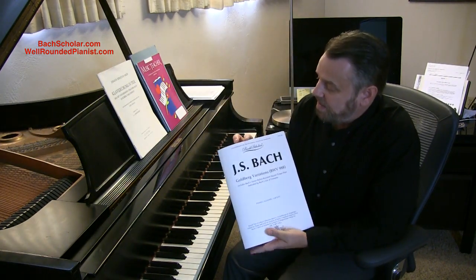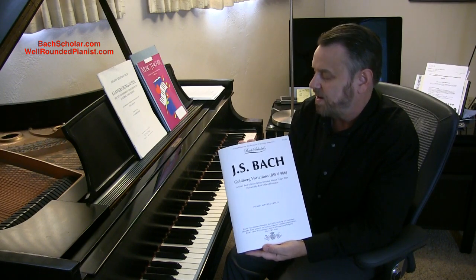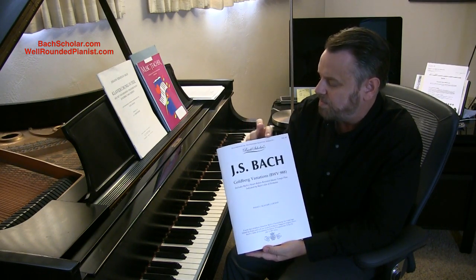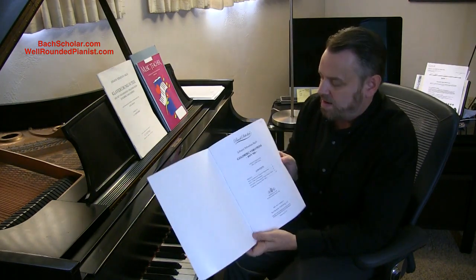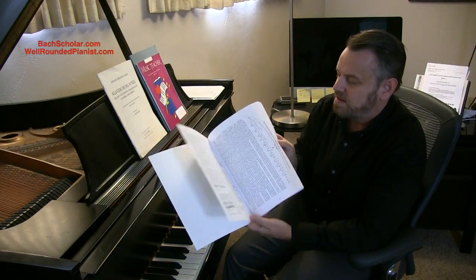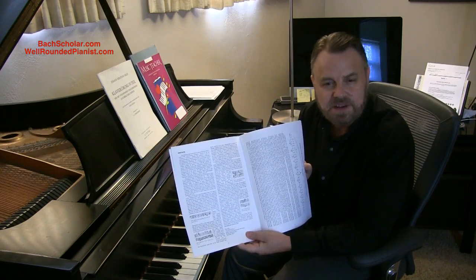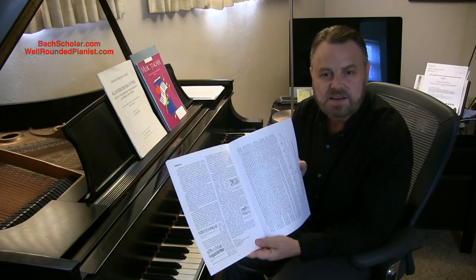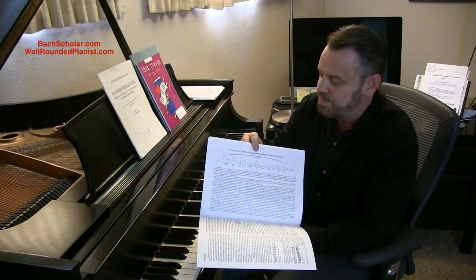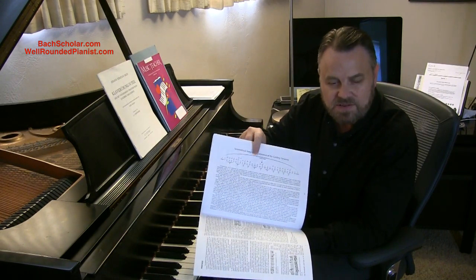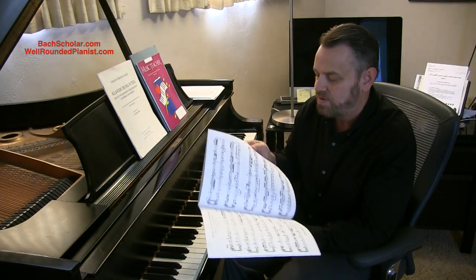I have in front of me here BachScholar's new edition of J.S. Bach's Goldberg variations based on groundbreaking performance practice research. It is a beautiful edition, and it looks like this. It has a nice preface here in which I explain a few things about Bach's notation, particularly his notation as it applies to his tempo relationships between variations. This is what I'll explain on the whiteboard in the third section of this video.